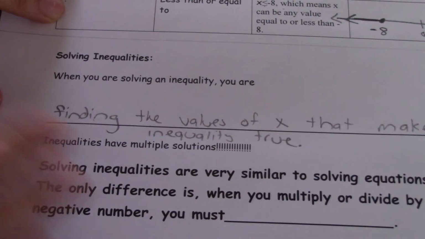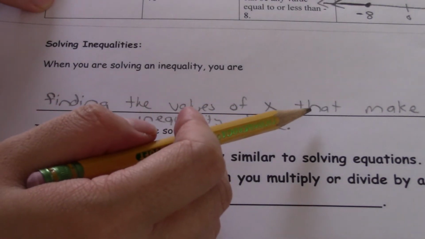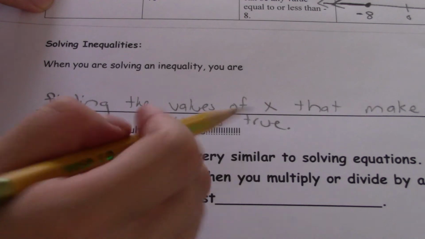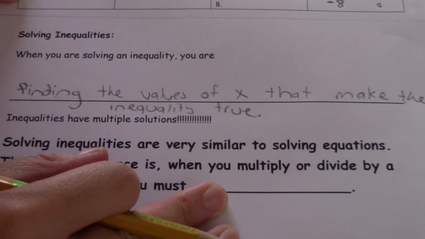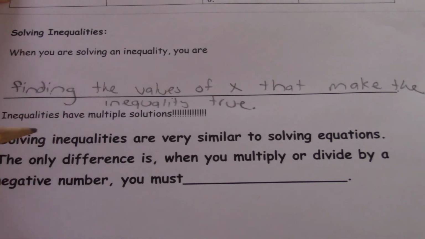Okay? So you are finding the values of x that make the inequalities true. Okay, can you see all of that? You can push pause if you need more time to write that down. So inequalities are going to have multiple solutions.